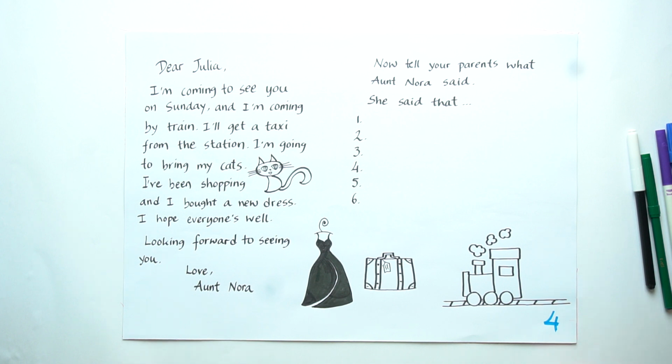We have a letter, okay? And the letter is addressed to Julia, and that is from Aunt Nora. Let's read the letter together.